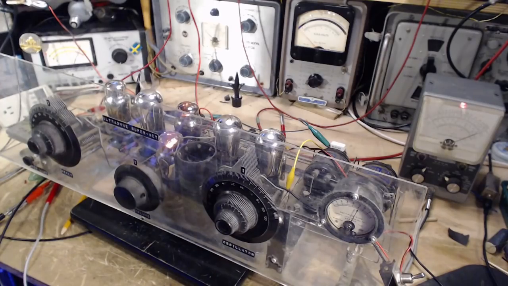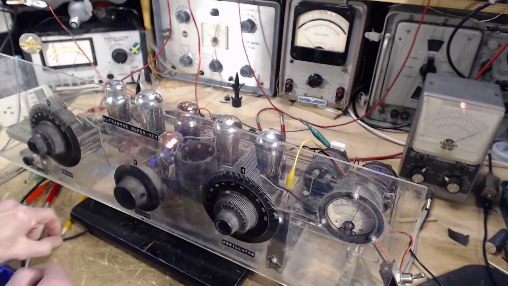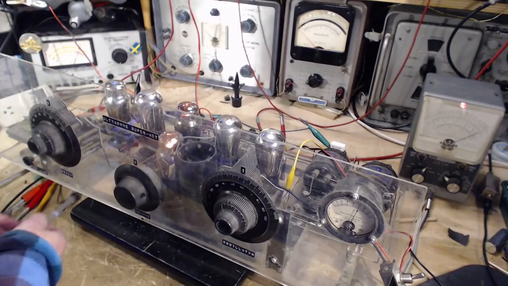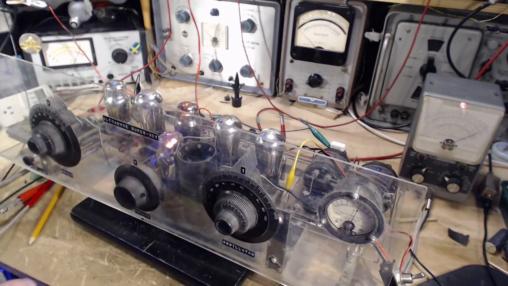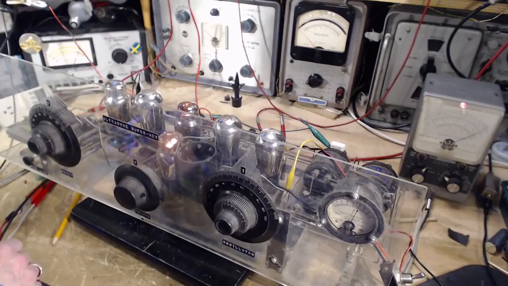Now, next thing. So the sweep is happening. The scope is connected to nothing. I didn't connect the scope to anything. Okay, so that's interesting. What do we want to scope with this?